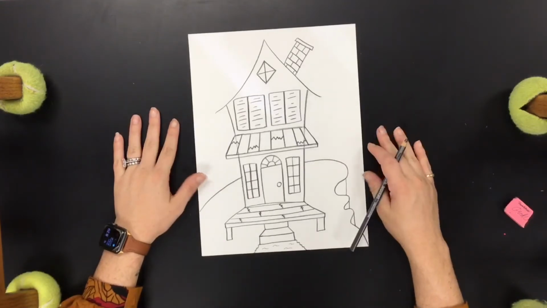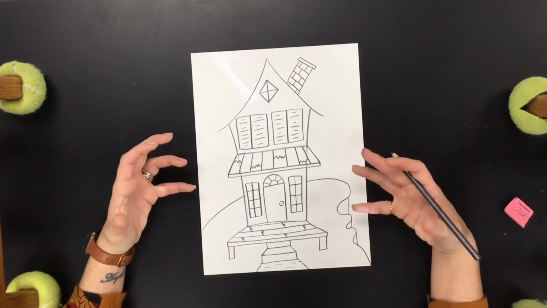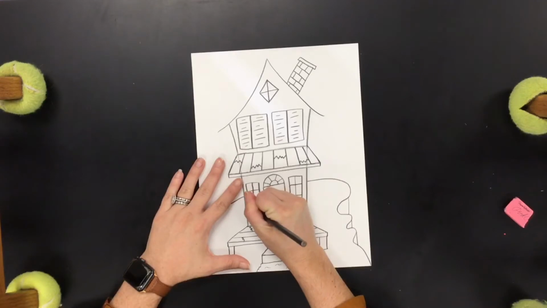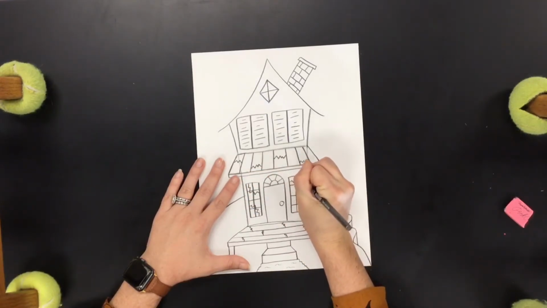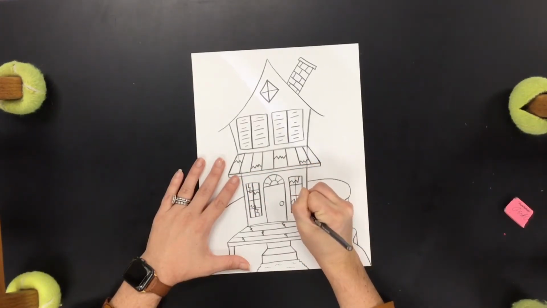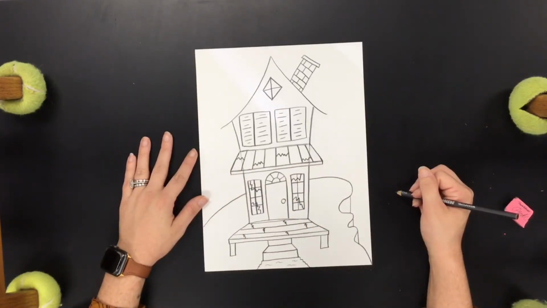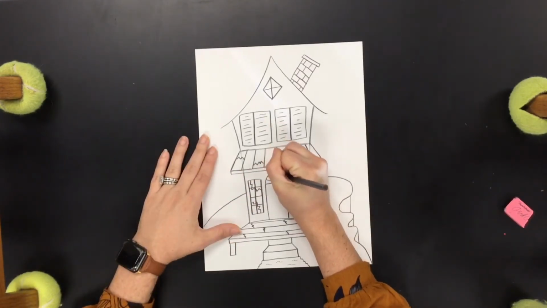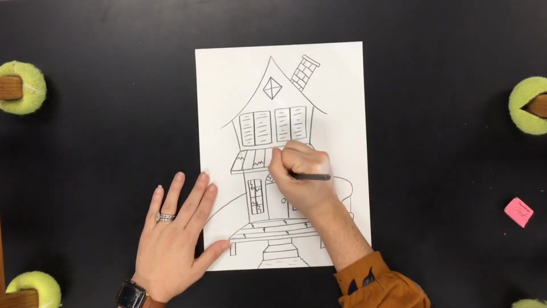Awesome. Okay. Next thing, let's make our house look super old and creaky. So what I'm gonna do is, in my windows down here, I'm just gonna add some zigzag lines to make it look like my windows are broken. I'm also going to add some up here in this window to make it look like it's kind of broken and cracked.